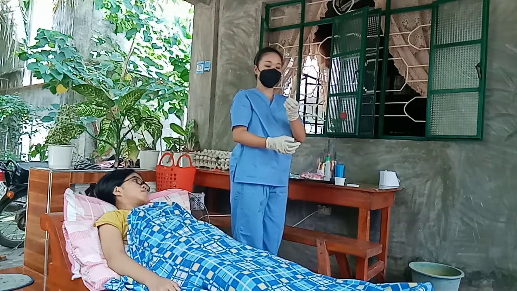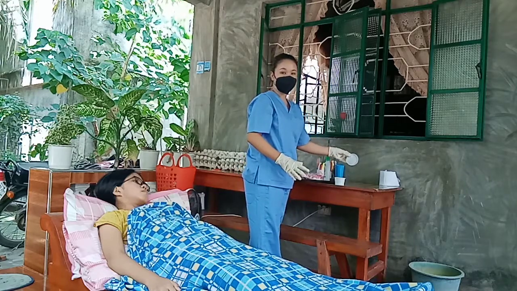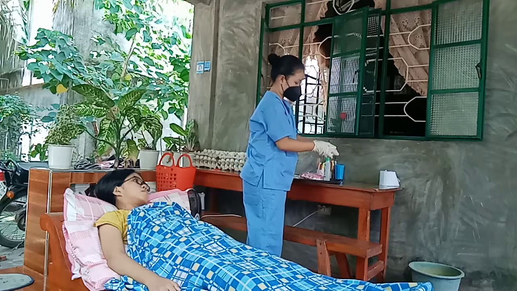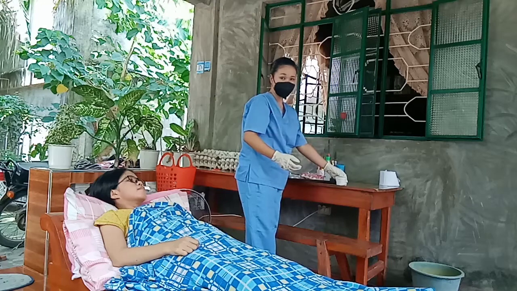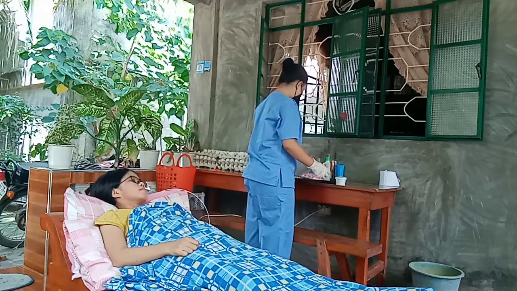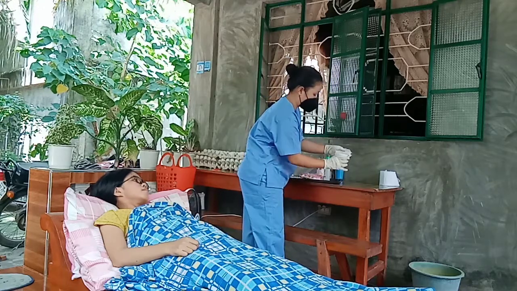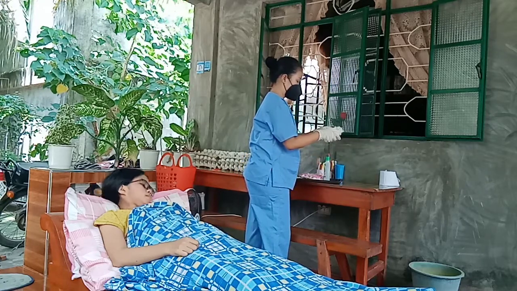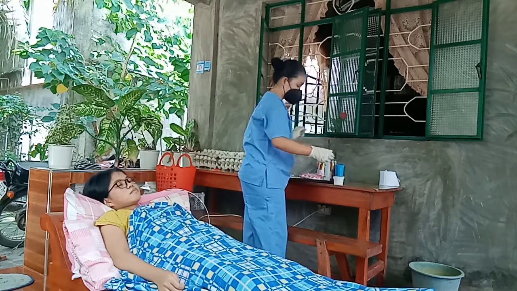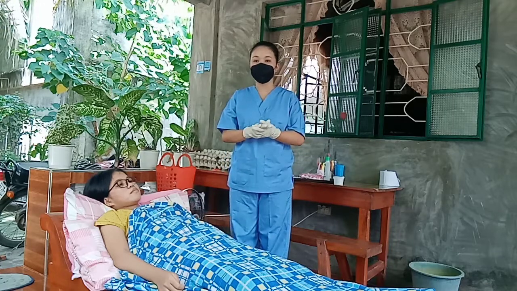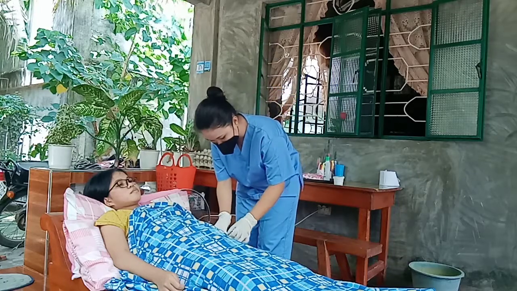Then next is dispose it to the proper receptacle. Then place the lid tightly on the container. So place the lid tightly. Then wipe the container. Dispose it to the proper receptacle. Then next is unclamp the catheter, ensure the urine is flowing freely. So unclamp.